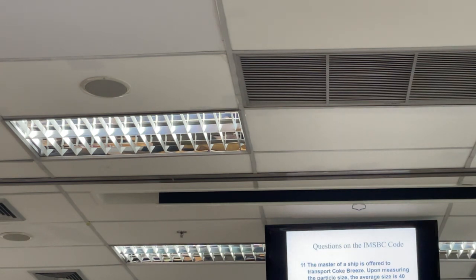Why? Because what is the average size of the particles? What was it before? Less than 10. And now, what do we have here? 40 millimeters. So, you cannot. You have to maybe get, if it is allowed by the authorities, a special permission. It cannot be accepted without a special permission. Okay.